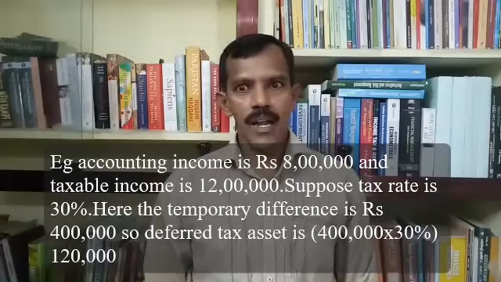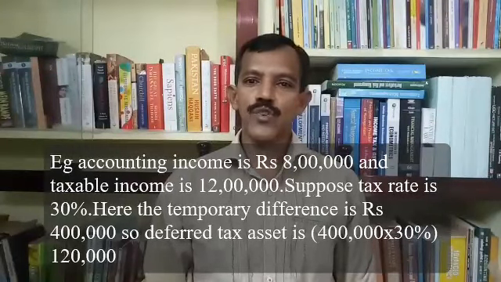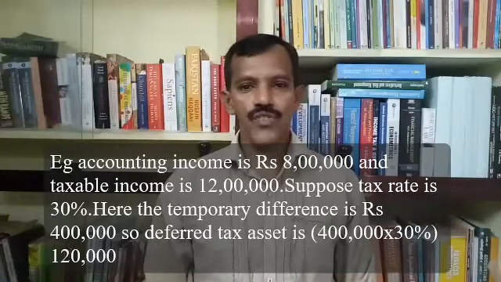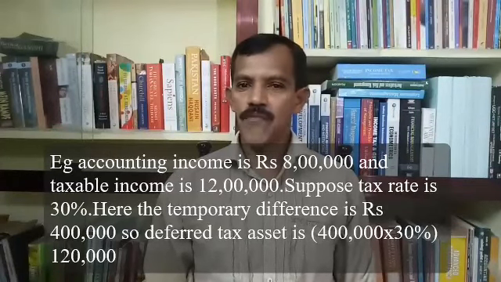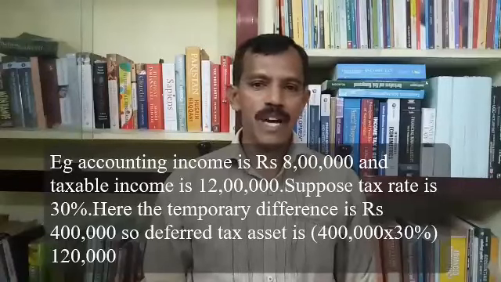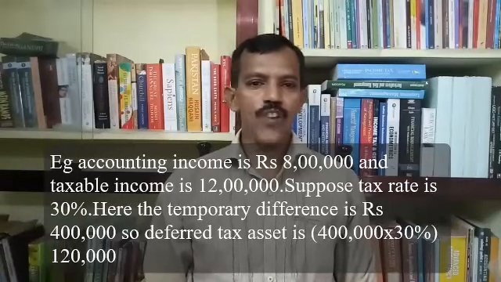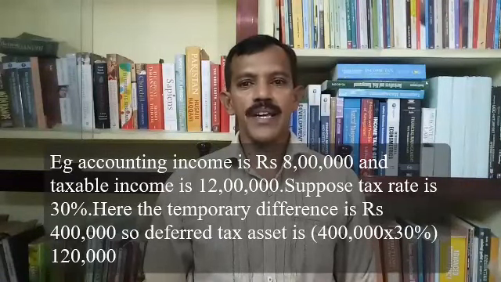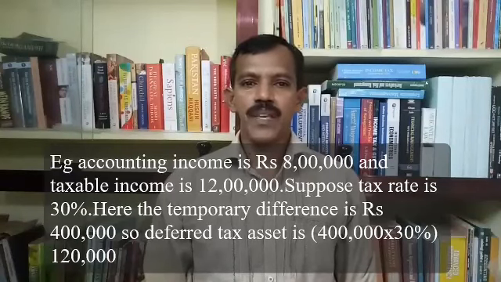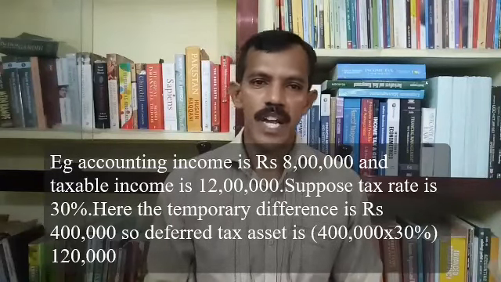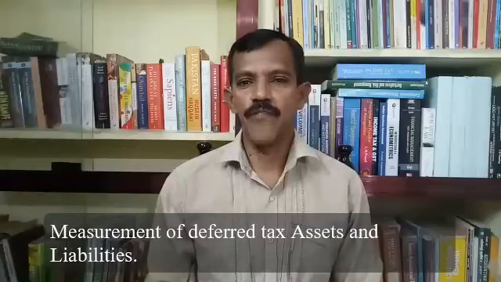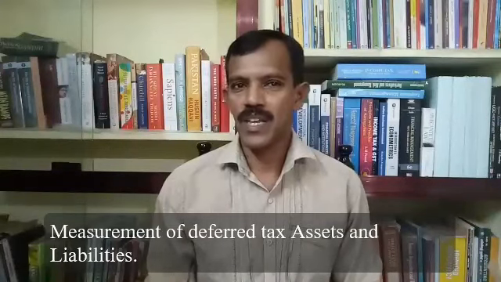Example, accounting income is rupees 8 lakh and taxable income is rupees 12 lakh. Suppose our tax rate is 30%. Here, temporary difference 12 lakh minus 8 lakh, that's equal to 4 lakh. So deferred tax asset is 4 lakh into 30%, 1,20,000. Then we discuss about measurement of deferred tax assets and liabilities.